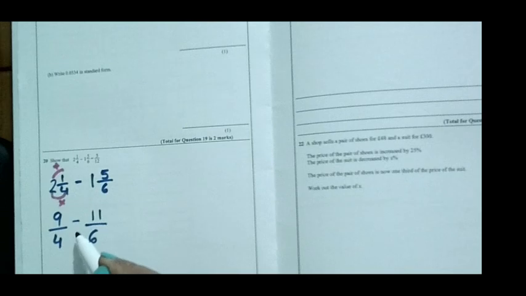And now you have minus, so it is a takeaway. You know, when you do addition or takeaway, your denominators should be the same, but here your denominators are not the same. So you need to make the denominators the same with the help of LCM.